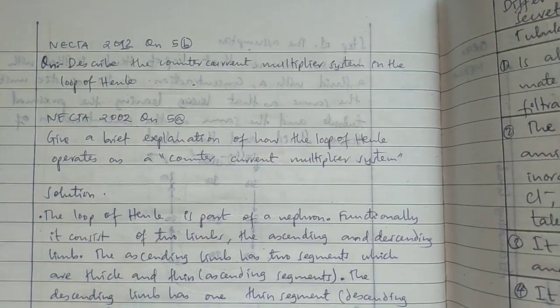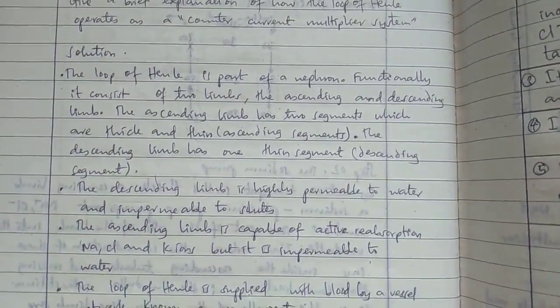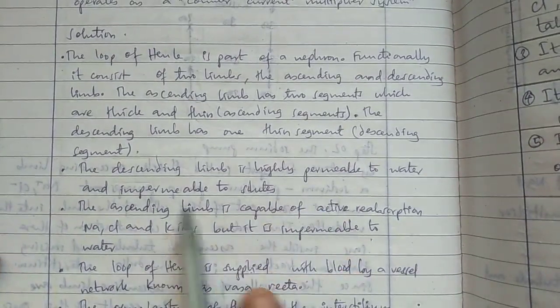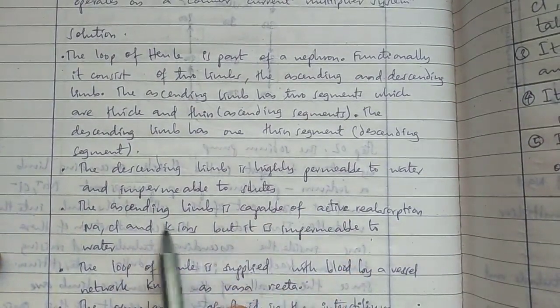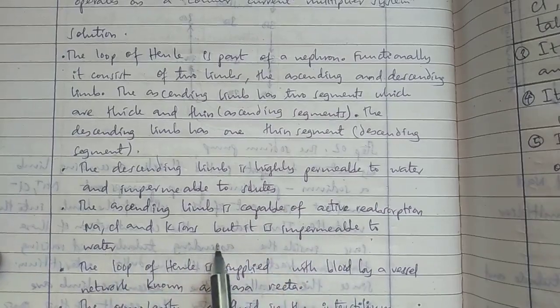The loop of Henle is the part of the nephron function. It consists of two limbs, the ascending limb and descending limb. The ascending limb has two segments, which are thick and thin ascending segment. The descending limb has one thin segment. The descending limb is highly permeable to water and impermeable to solute, and the ascending limb is capable of actively absorbing sodium chloride and potassium ions, but is impermeable to water.